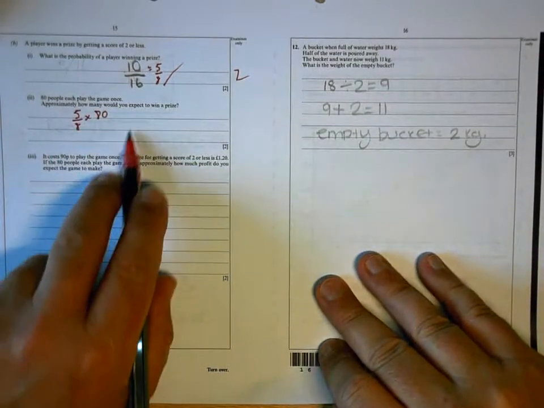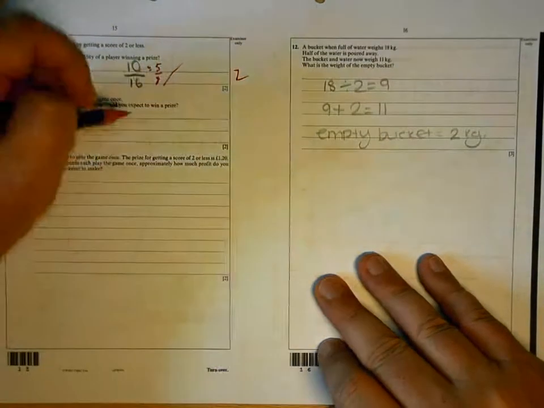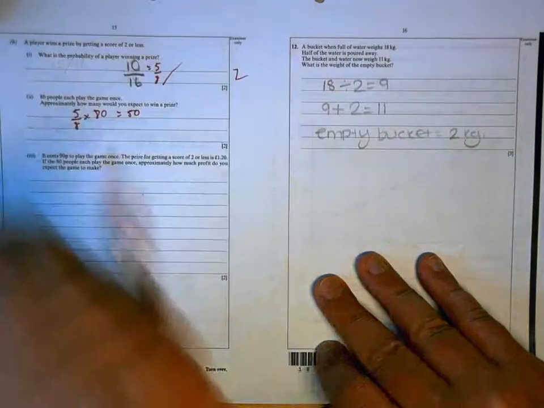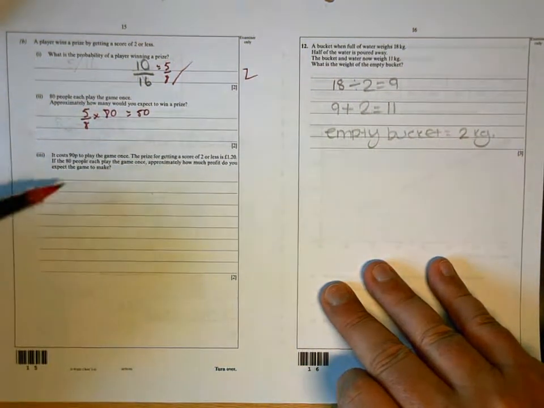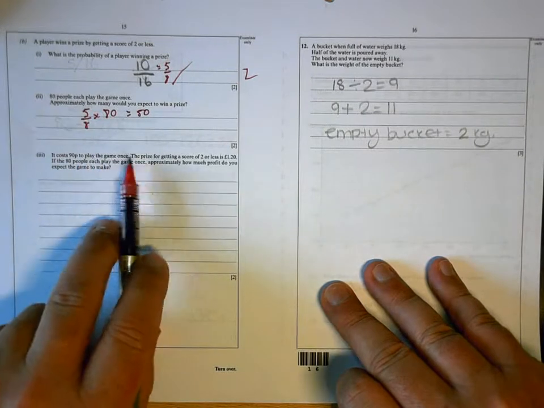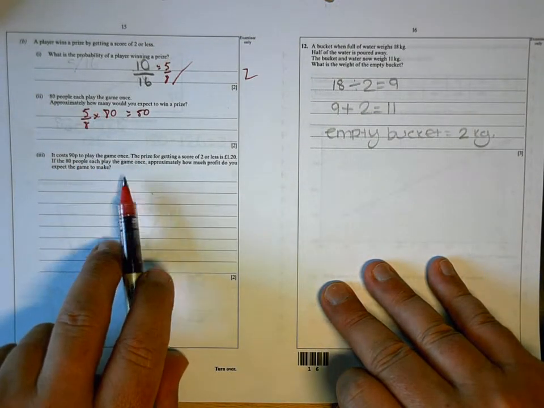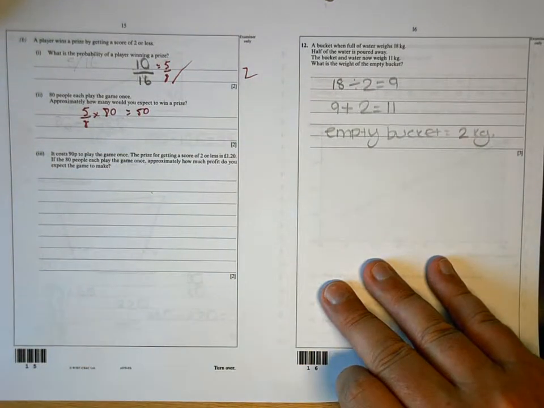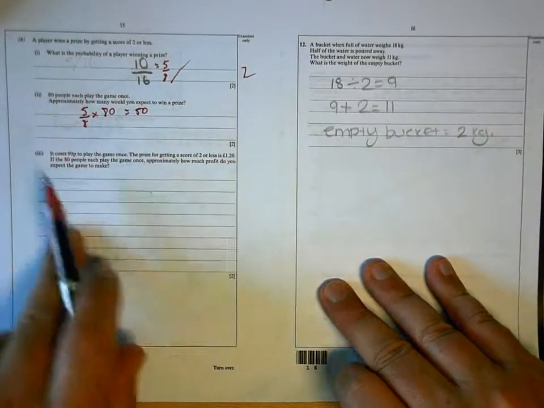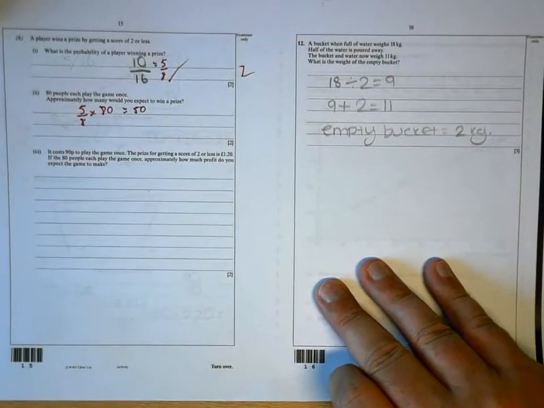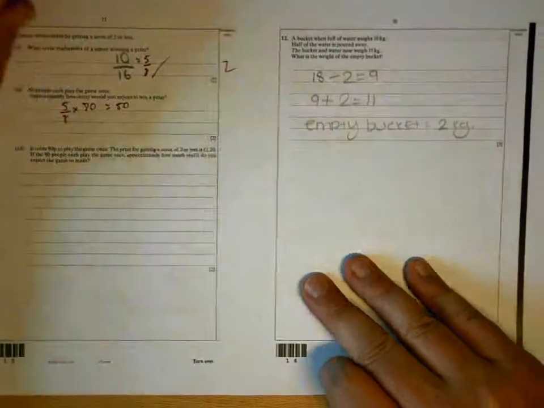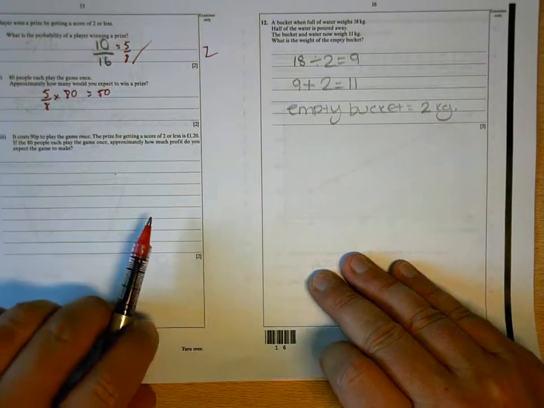So it's something you need to know how to do without the calculator. So you would expect 50 people to win. From there then, you can work out how much money is earned by the game and how much is likely to be paid out to those 50 people. Take a look at the video clip. It's important that you can get your head around that question, because that type of question comes up very frequently.